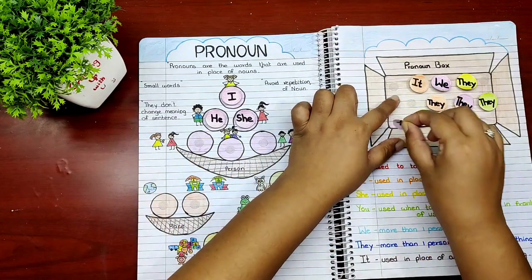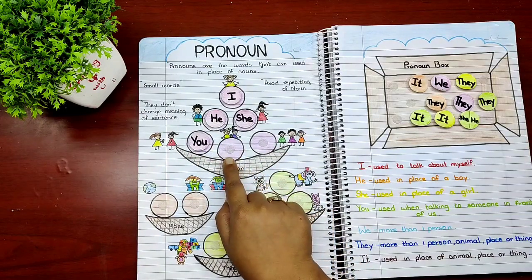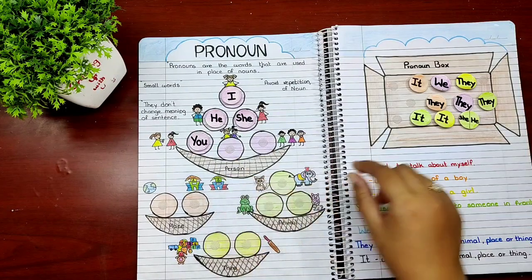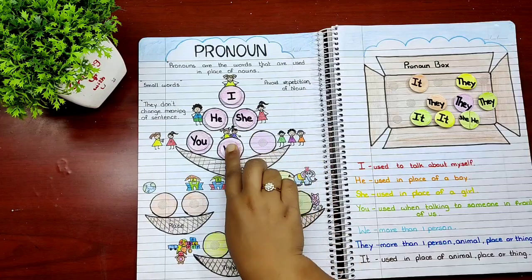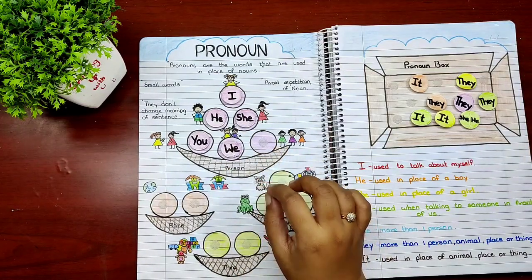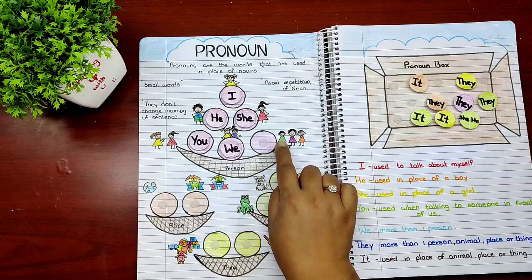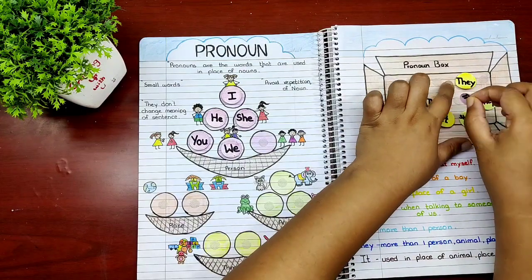So that is the pronoun you. So now here we will ask what pronoun will you use when you are with one or more than one person. So the child will remove it from here and then put it in this circle. Then over here we are going to ask the pronoun used when there are more than one person. So that pronoun is they.